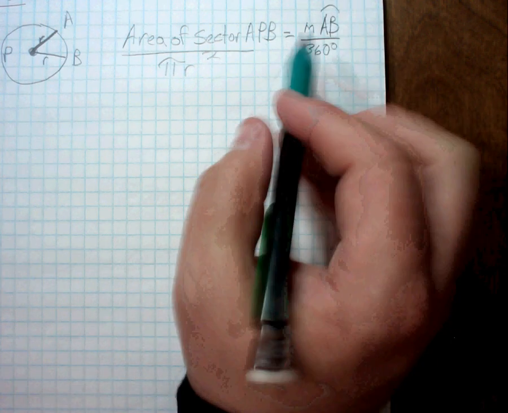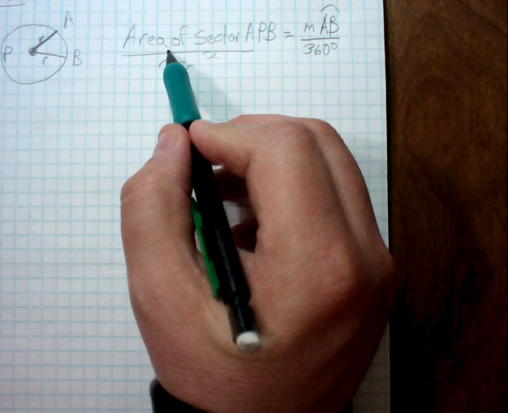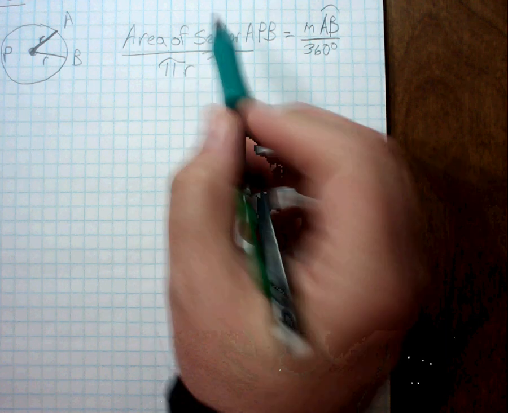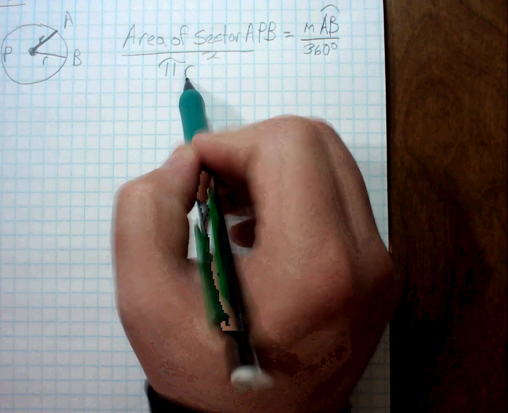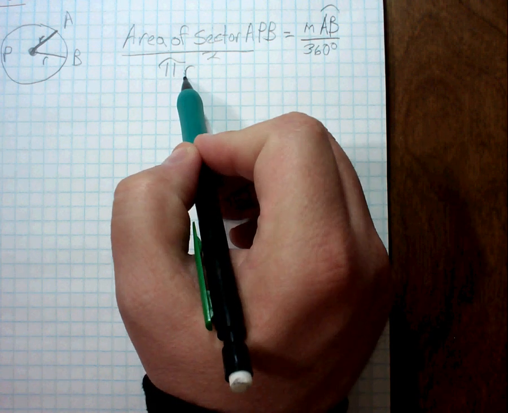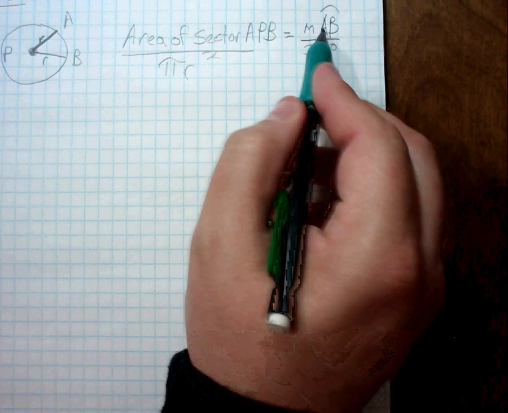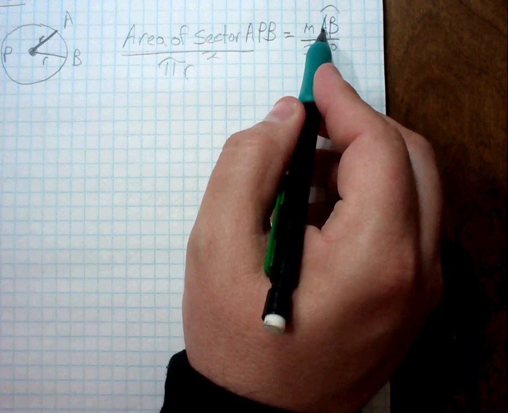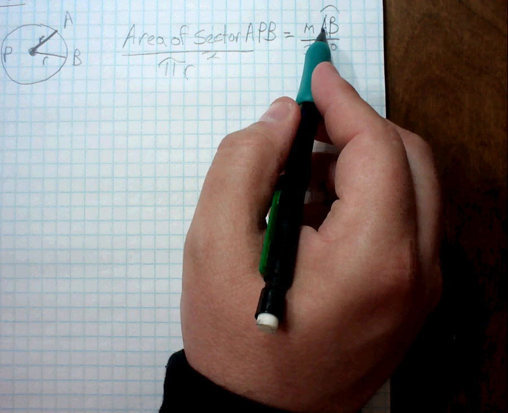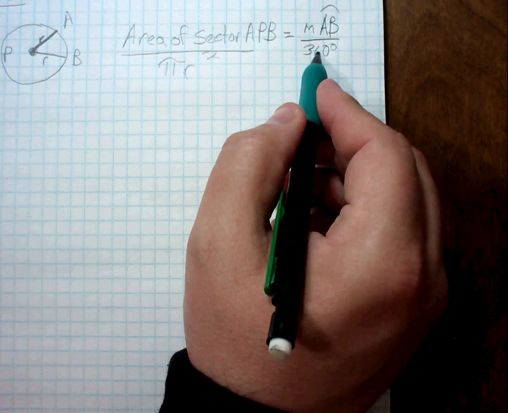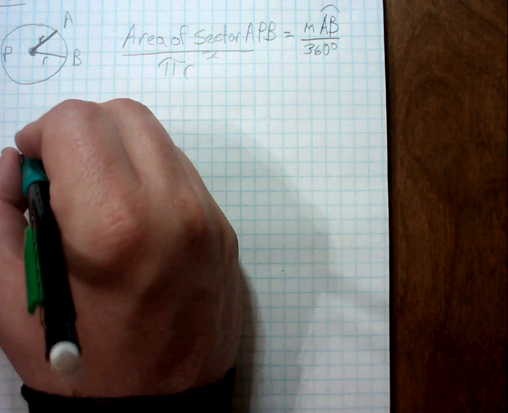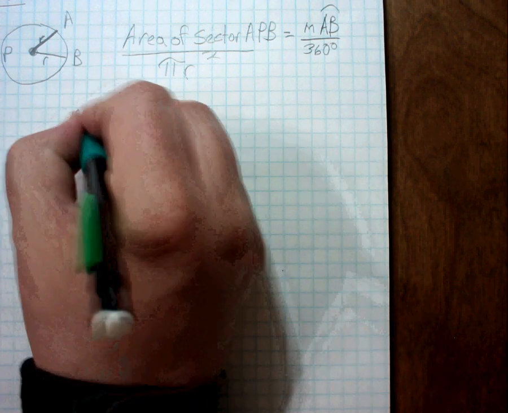So this is the relationship. The area of the sector is a portion, or percentage, or part of the whole. This is the area of the circle based on the radius. And this is the measure of the central angle, which is the measure of the arc in degrees, over the total circle, which is 360 degrees. So this is a proportion, and if I wanted to, I could also rewrite this proportion.